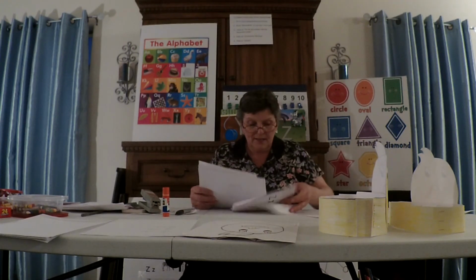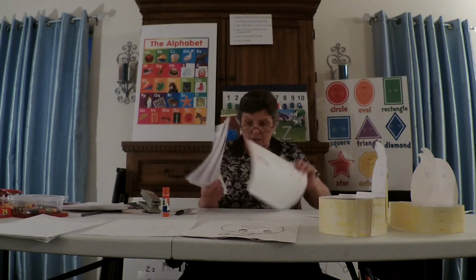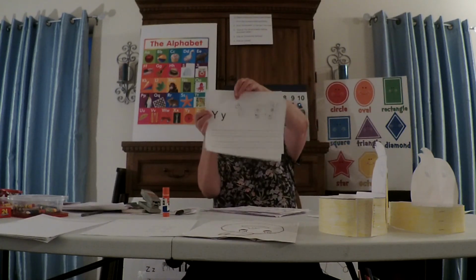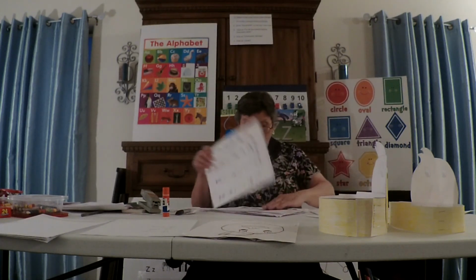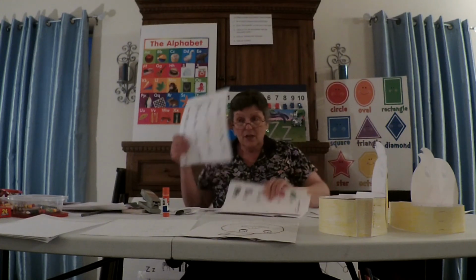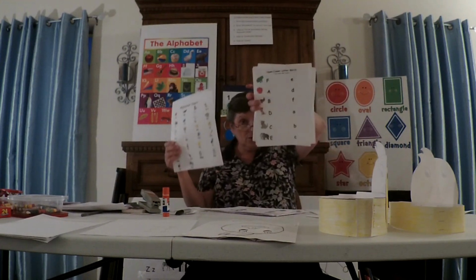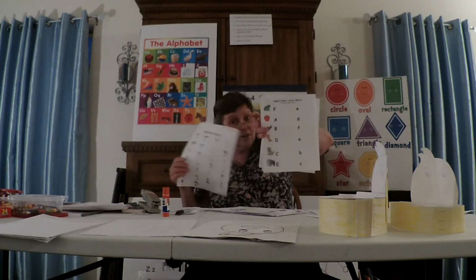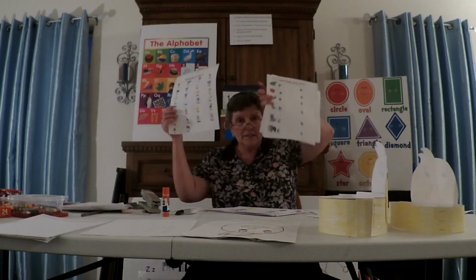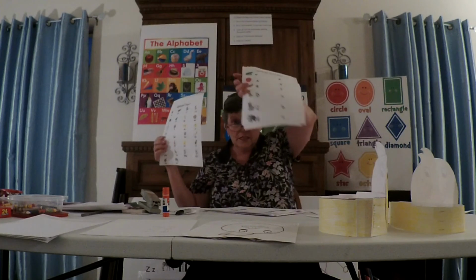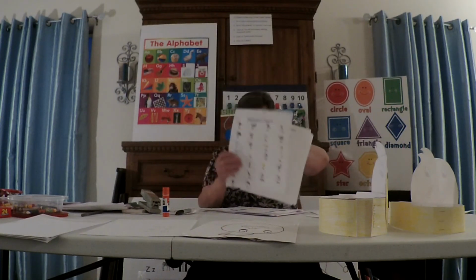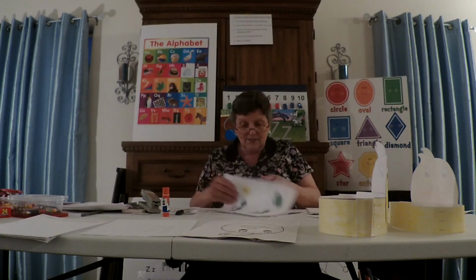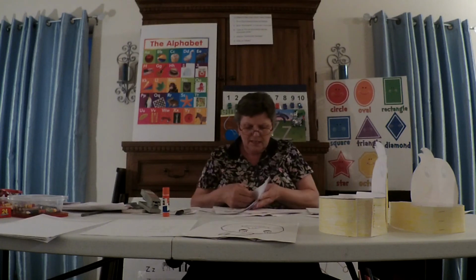So in your packet, let's see, you have your Y and your Z alphabet sheet. You can print those. If you decide you want to do this assignment, you can print your alphabet chart that goes along with it. This way they can look at the chart and find the lowercase letters that go with the uppercase letters. And they can find it because the pictures are the same on both. So there's the upper lowercase match and the alphabet chart. That's what comes next. Then we have our CVC cards. Let's see if I can get those.